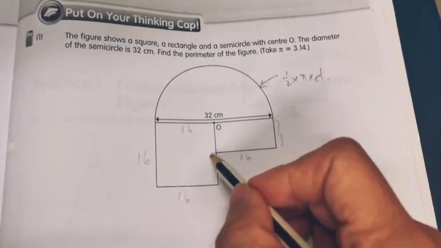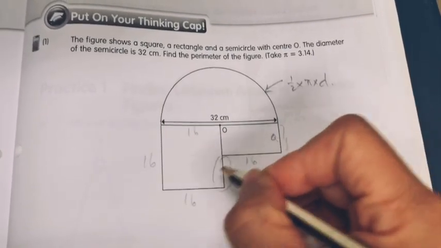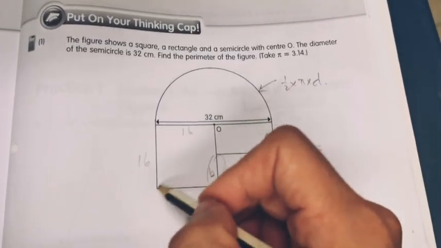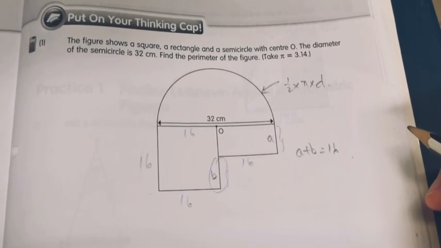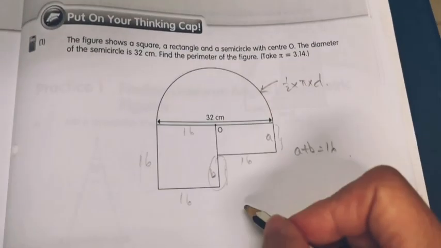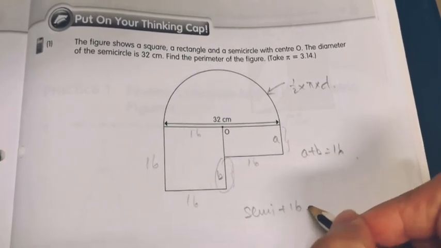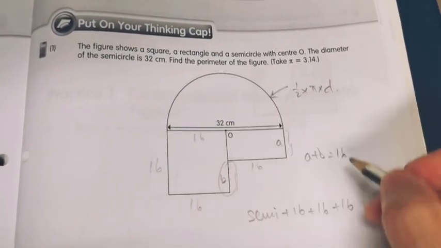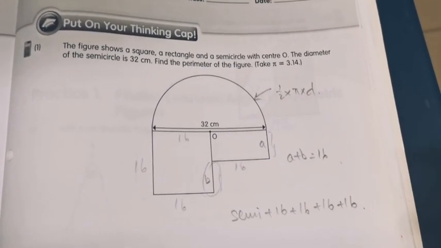But if we add this and this together, if I call this A and this B, A plus B will be equal to this one, 16. So the perimeter will just be the semicircle plus 16 plus 16 plus 16 plus A plus B, also 16. Okay, then you'll get the perimeter.